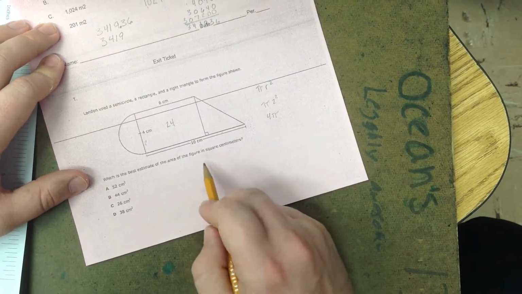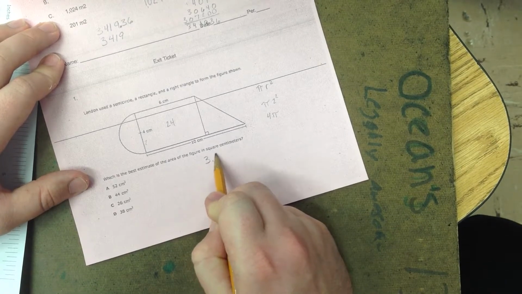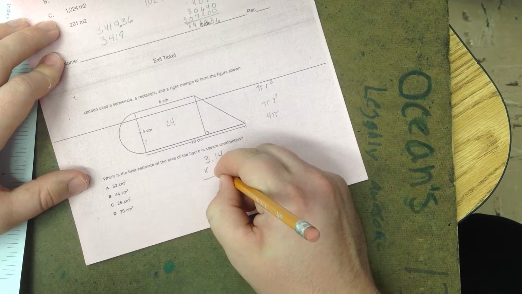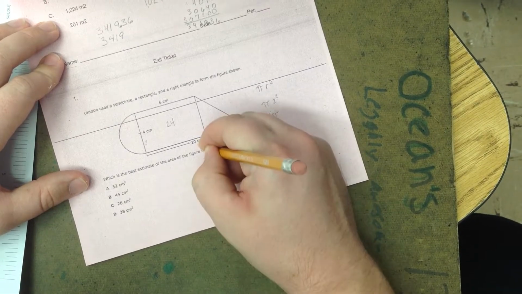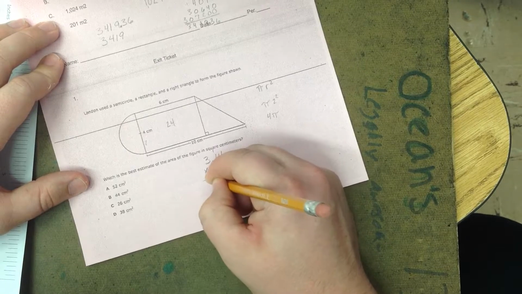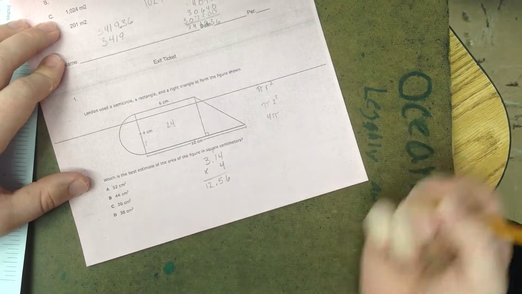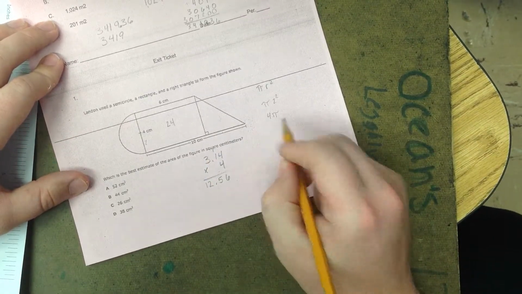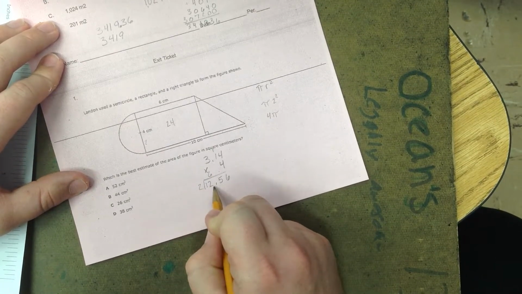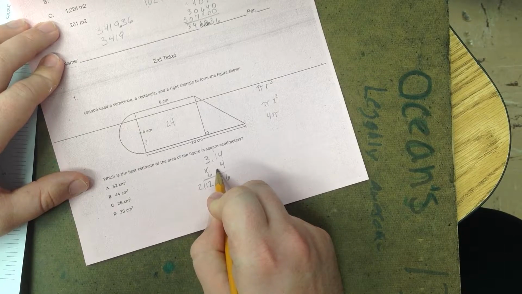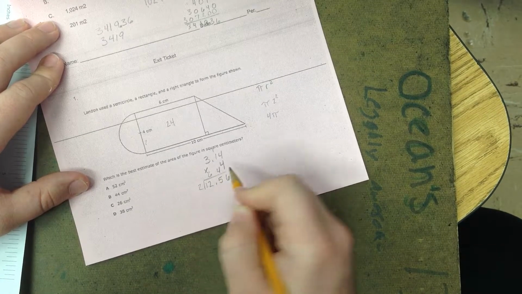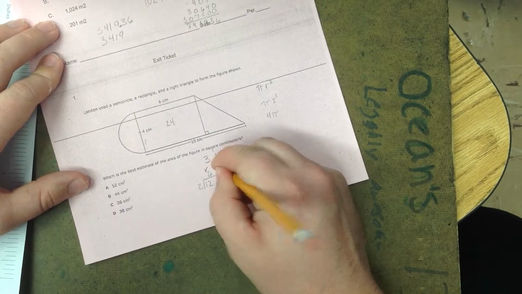But I'm going to work through that really quickly. So there we go. Now I need to divide that in half. I'll end up with 6.48.